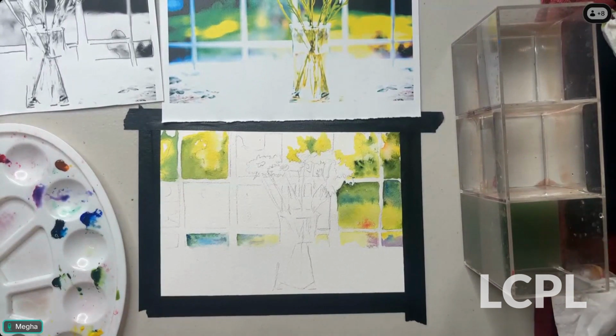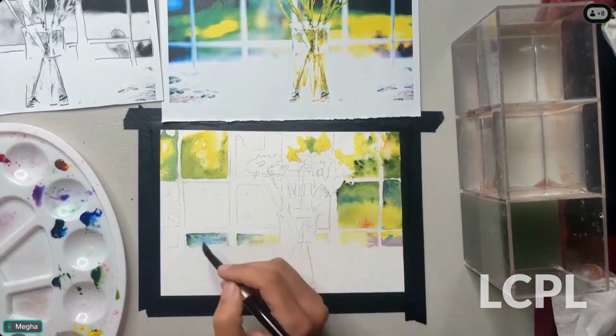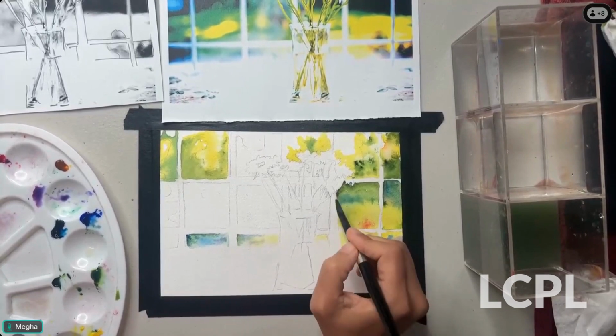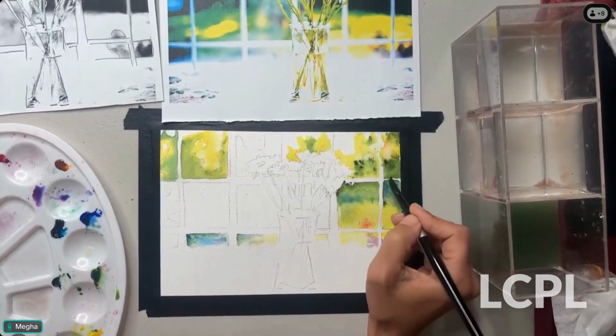I'll give you guys a minute to catch up, but we will continue with the same sequence. I'm just trying to clean up some places while you finish the area.